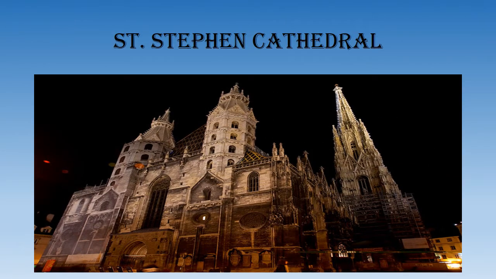St. Stephen's Cathedral. St. Stephen's Cathedral is situated at the heart of Vienna. It is a symbol of the city's freedom. It stands on the ruins of 2 earlier churches and was largely initiated by Rudolph IV, who was the Duke of Austria in the 14th century. Its most recognizable characteristic is the diamond-patterned tile roof added in 1952.